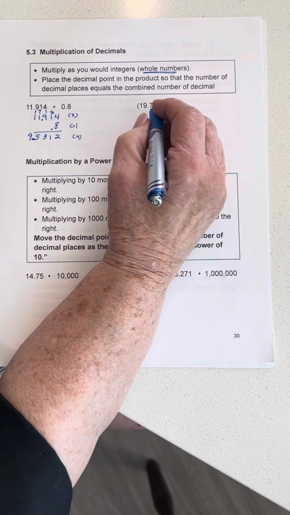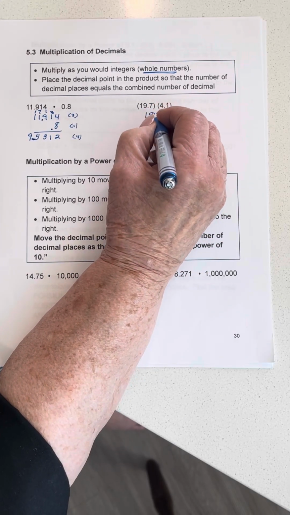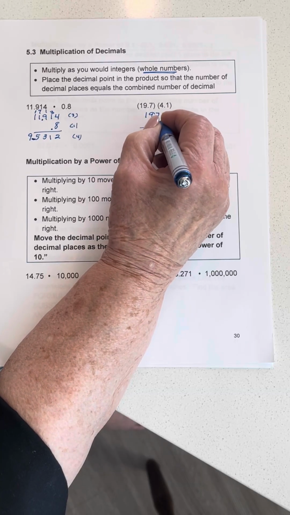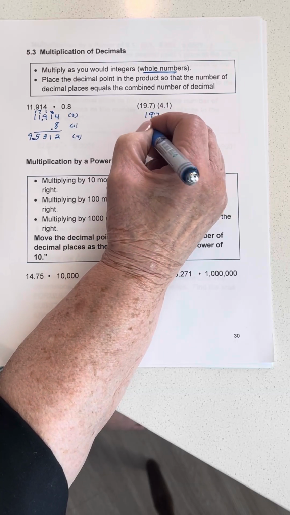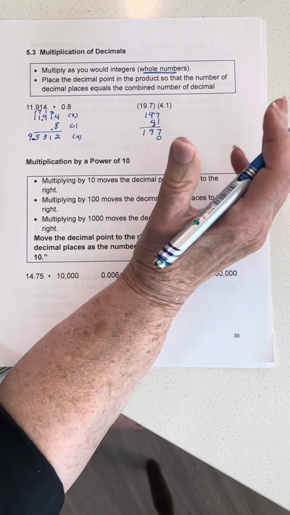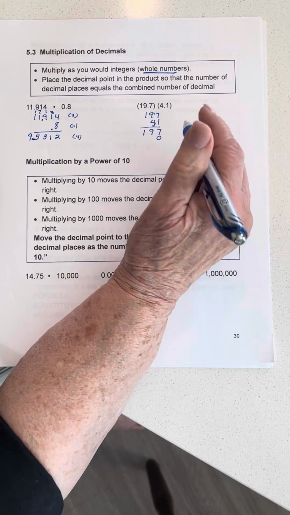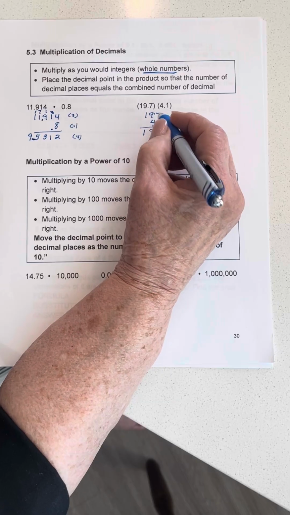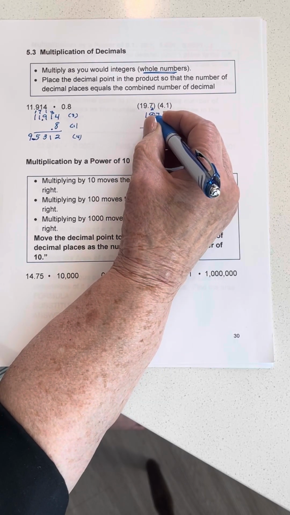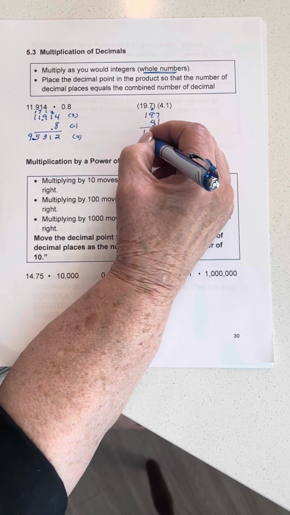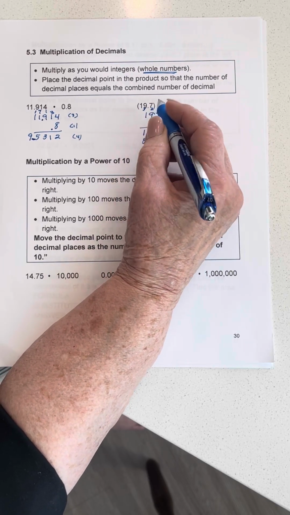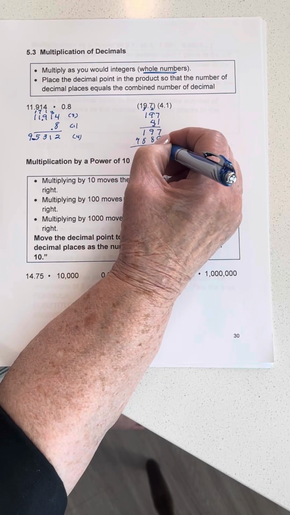Okay, if we were going to do this one, we'd multiply as if they were whole numbers. So we're going to multiply through by 1, 7, 9, 1. Then when we multiply by the 4, we have to either leave a space or a placeholder. 4 times 8 is 28. Carry your 2. 4 times 9 is 36, 37, 38. Carry your 3. 4 and 3 would be 7. We'll add those together.